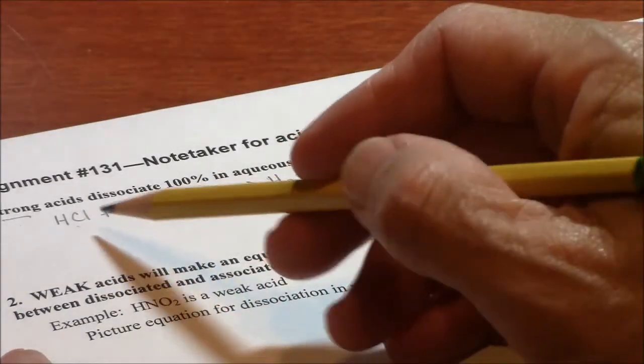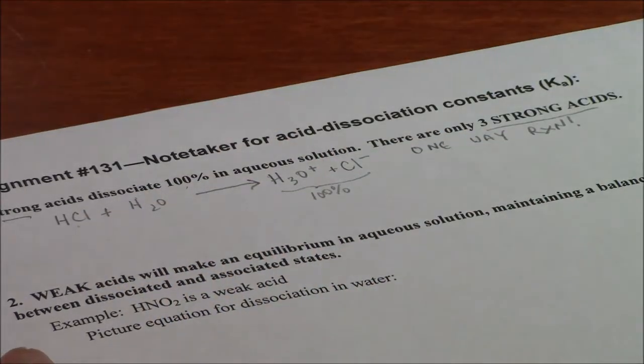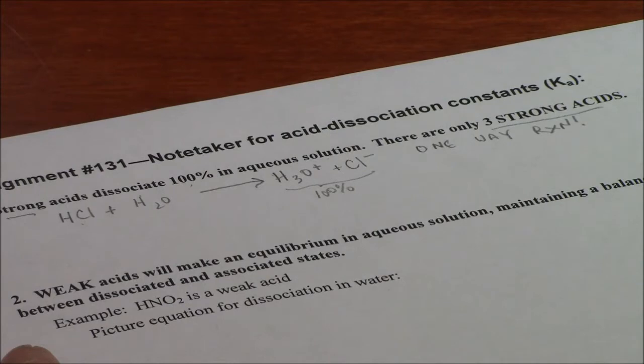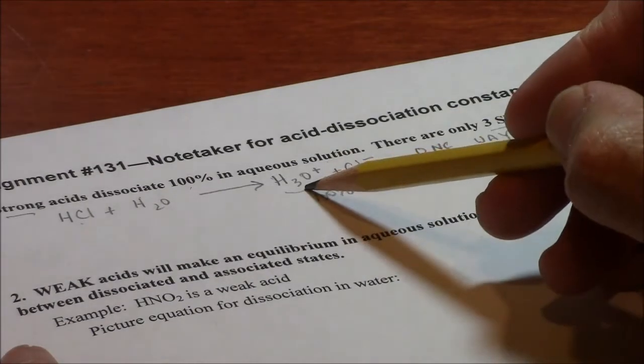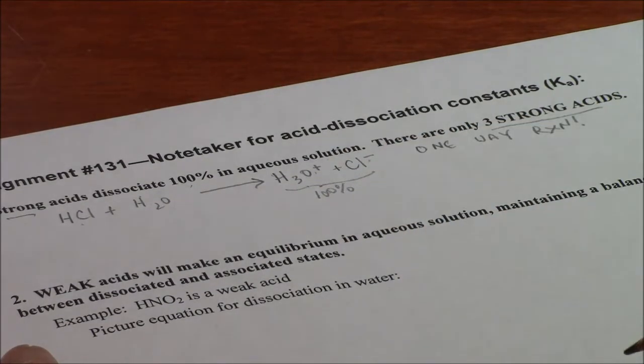That means none of these. No HCl remains. In the bottle that's labeled HCl, there is no HCl. It's all H3O plus and Cl minus.